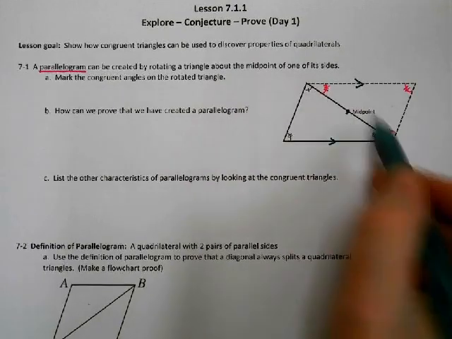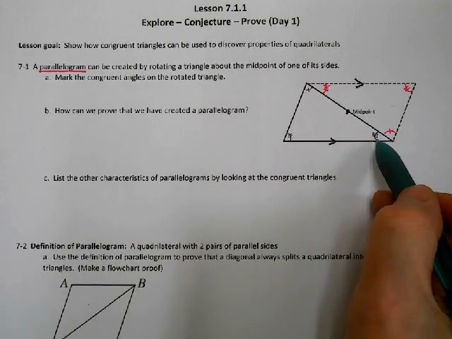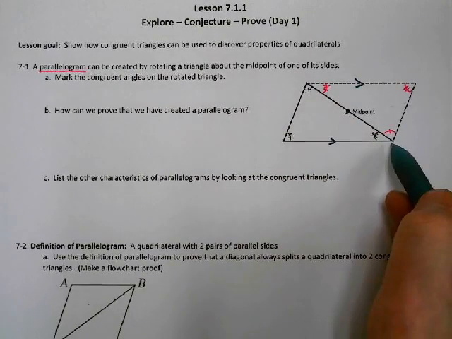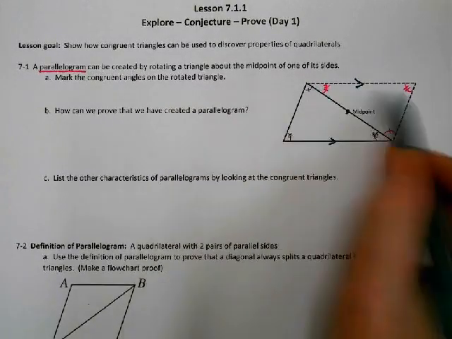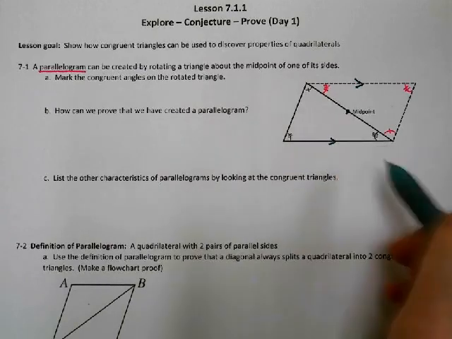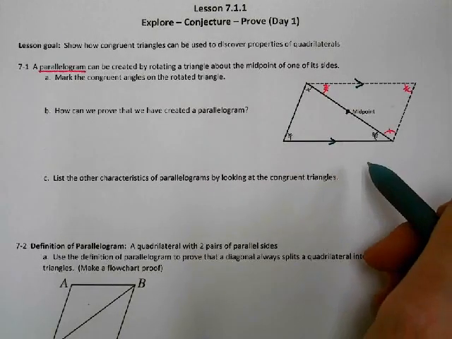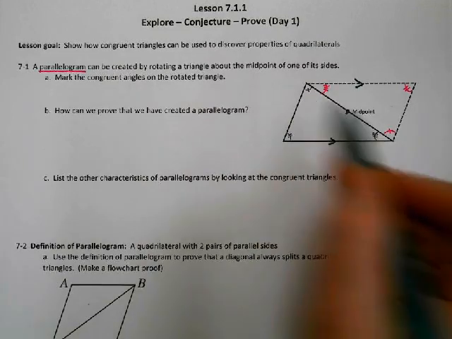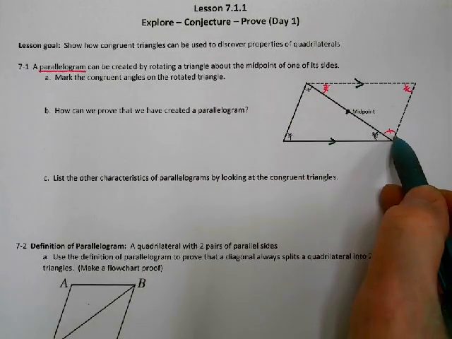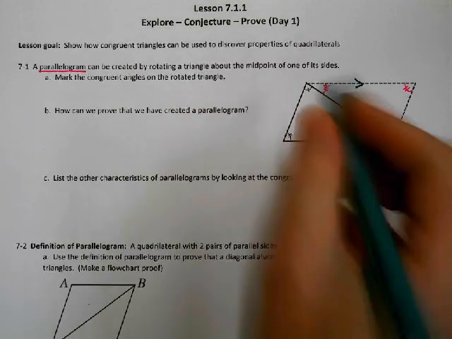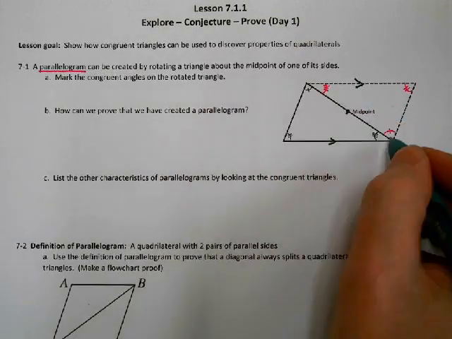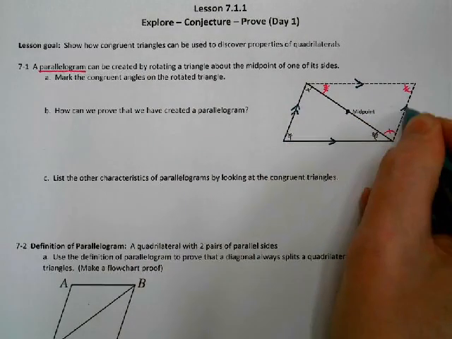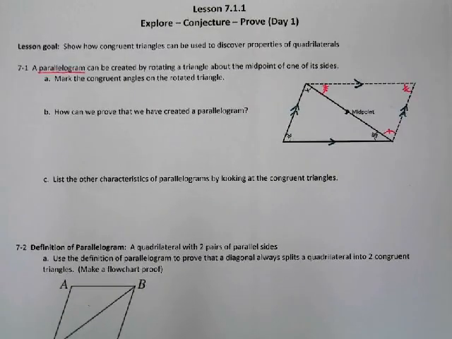So these two that are marked with 3 tick marks are alternate interior angles, where the diagonal would be the transversal and these two sides would be the parallel lines. Going the other way, this angle and this angle are congruent to each other, and those are alternate interior angles, which proves that this side and this side have to be parallel to each other.